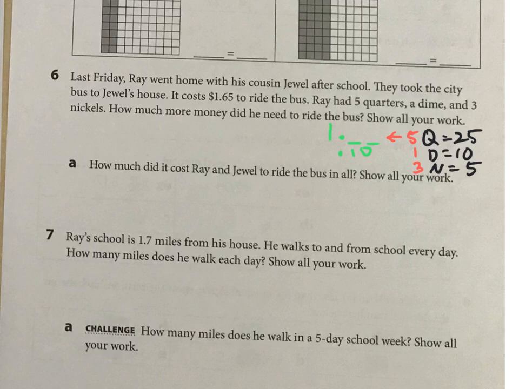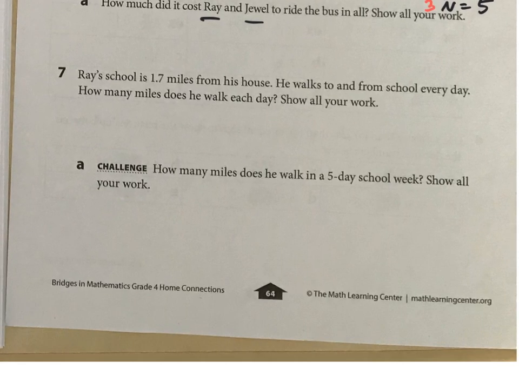Then the question is, how much more money does he need to ride the bus? So then you need to do, if it costs $1.65, how much money does he have? And you need to subtract to figure out how much he needs. And then Ray and Jewel together, what would that be? Well, it's going to cost both of them that much money. So you can either add or multiply to figure out what they need together.